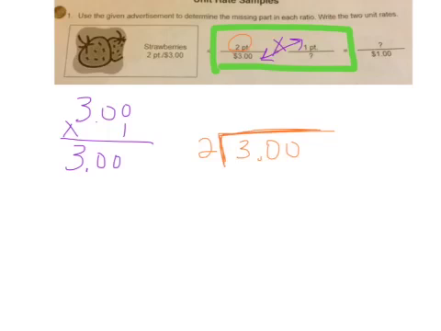Sometimes it's easy to half an amount of money, and your brain can just do it without showing your work. For those of you who want to write it down and figure it out, 2 can go into 3 one time. If I subtract 2, I get 1 left over. As I'm moving across my problem, I have now come to the decimal point. So I want to move it up into my answer. Then I'm going to bring down the next digit, which is a 0. How many times can 2 go into 10? 5 times. 2 times 5 is 10 exactly.